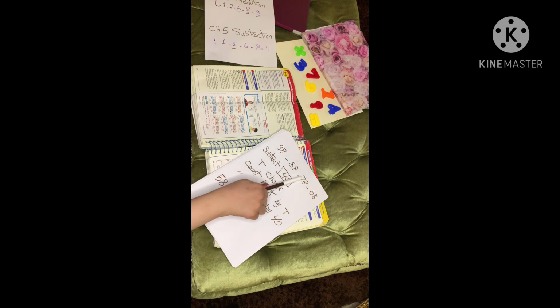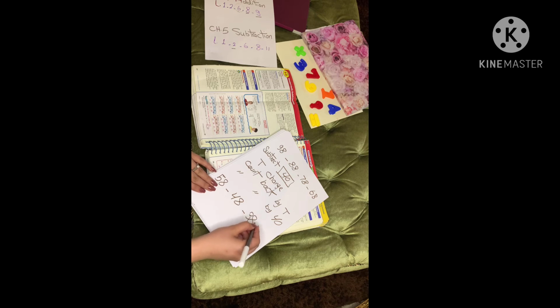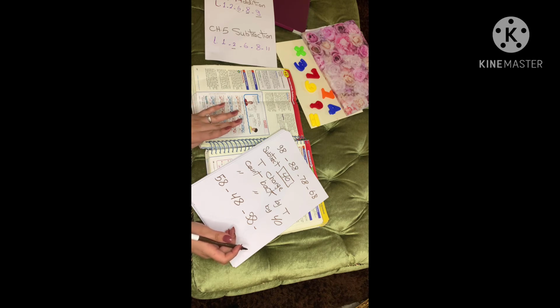The next one, 78, go 40 back. So it will be 68, 58, 48, 38. The last one, 68, I will go 40, 4 tens back. So it will be 58, 48, 38, 28.